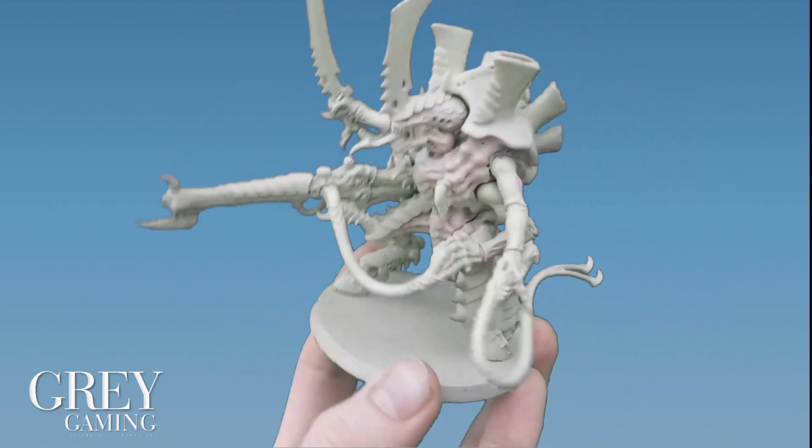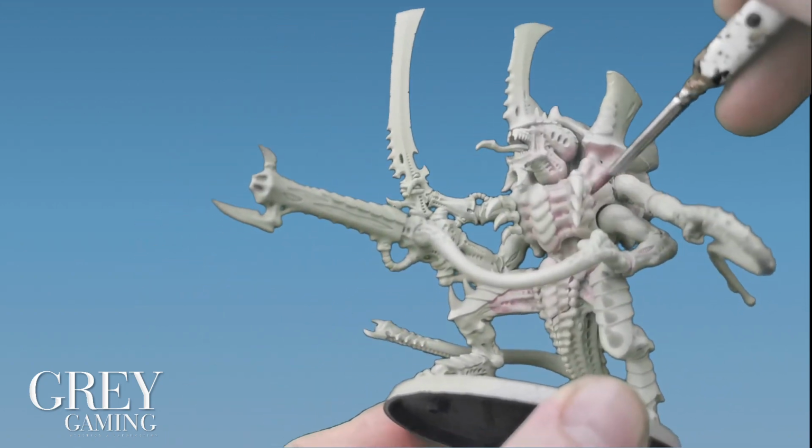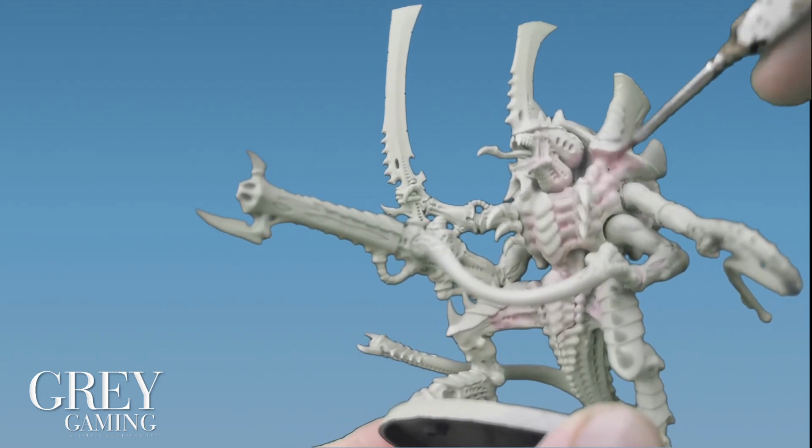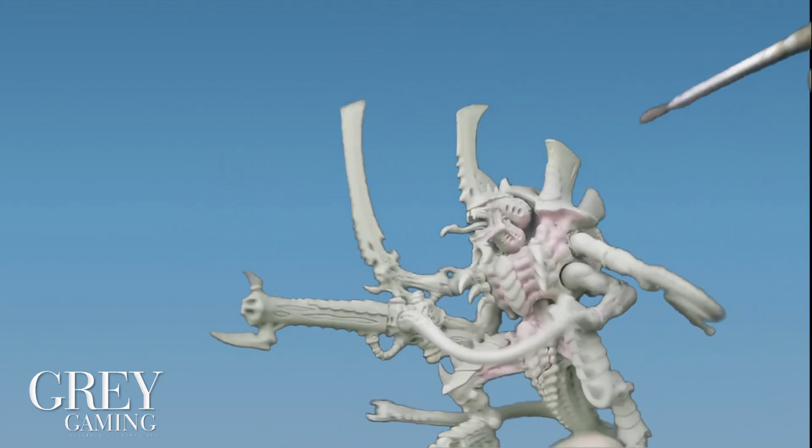Okay, so notice that I didn't bother doing the whole arm like I have. I've done a bit too much pink, you could argue, on the main bit.